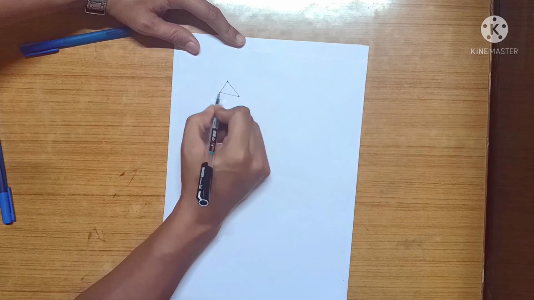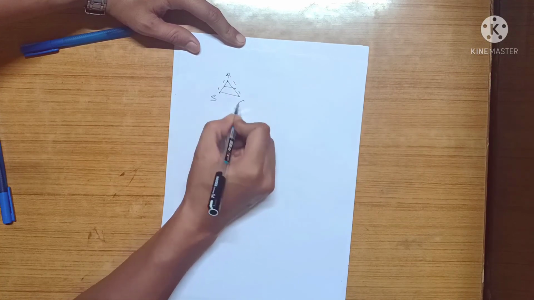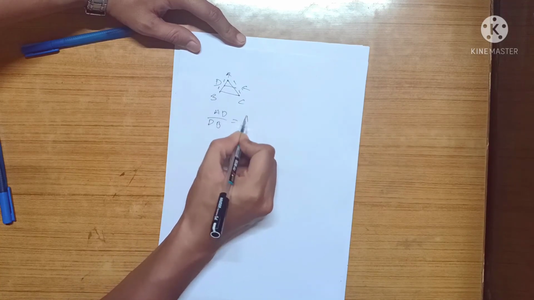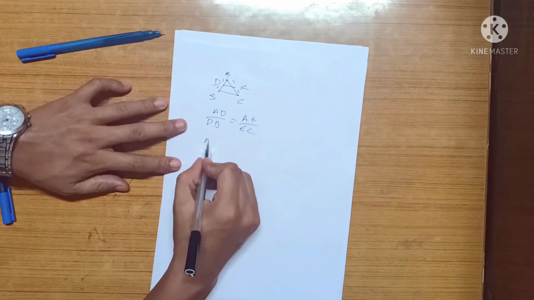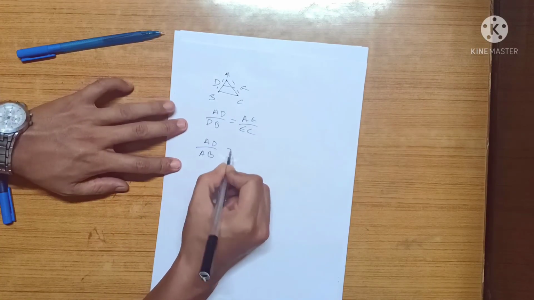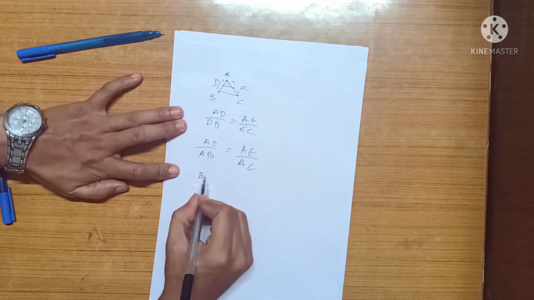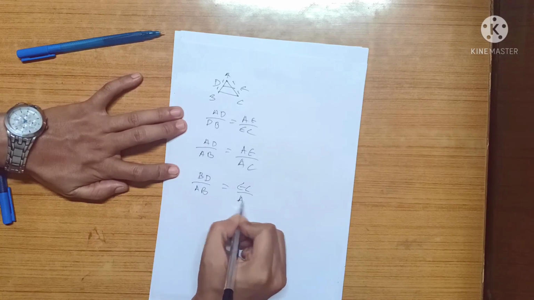For chapter 6, one is Thales theorem. Thales theorem is this by this equal to this by this. So A, B, C, D, E, then AD by DB equal to AE by EC. But it's not just this, okay. You can even do AD by AB equal to AE by AC. And even you can do BD by AB equal to EC by AC also.